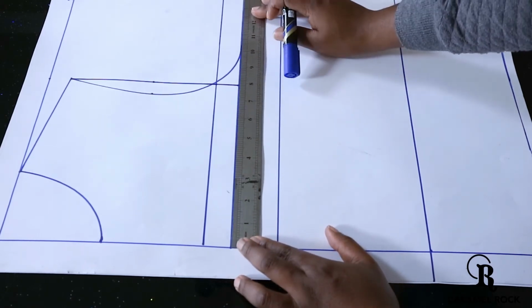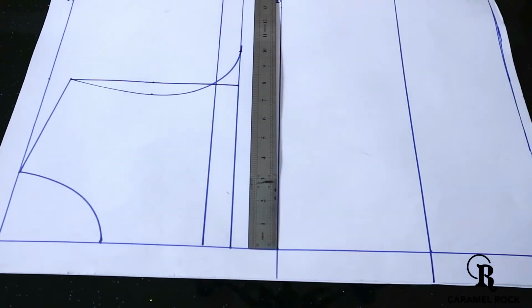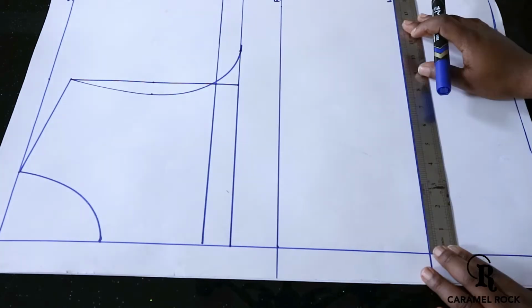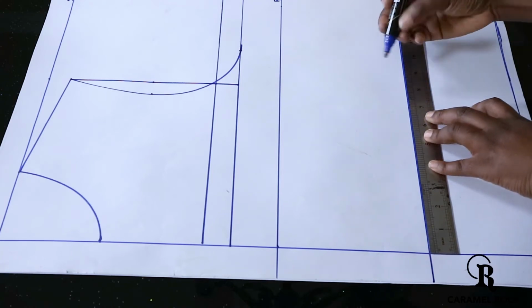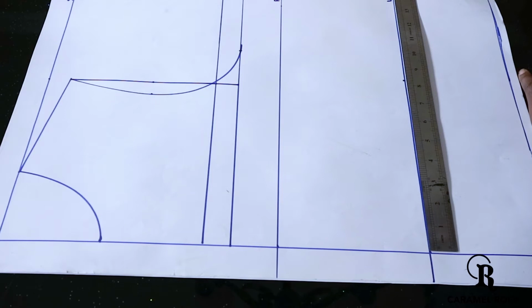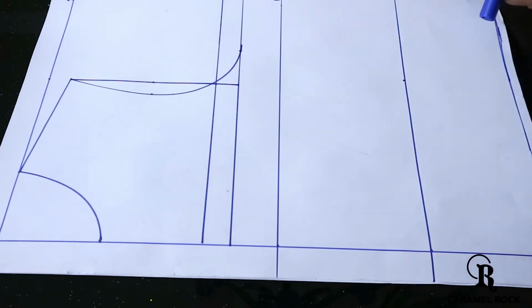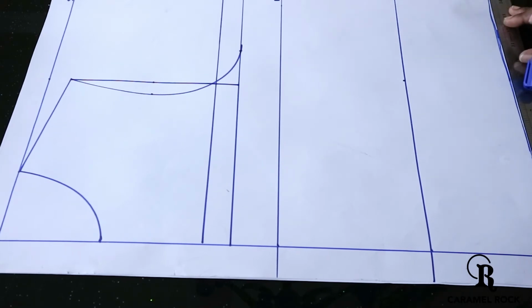Starting from the center front, mark the quarter of the bust measurement on the upper chest line. Because this is a block, I will not be adding extra seam allowance, which is a standard of 1 inch. I'm going to leave it without seam allowance. However, on the waistline, we need to add 1 inch to that quarter of the waist circumference. The extra 1 inch will serve as the dart allowance. On the hemline, mark quarter of the hip circumference as well, without any seam allowance.